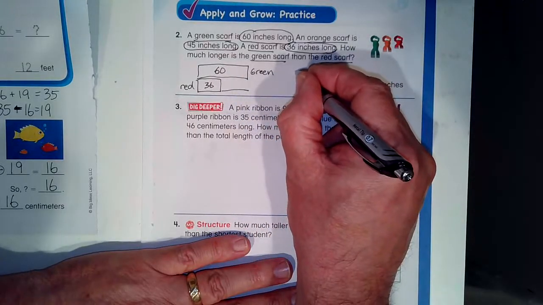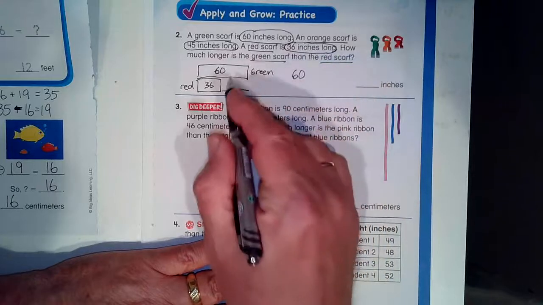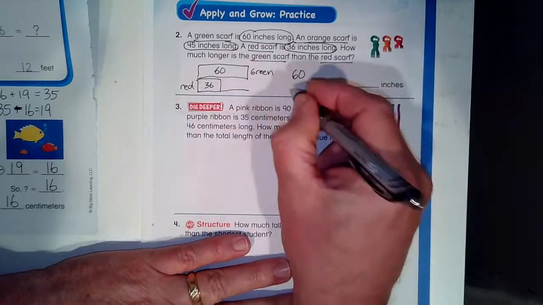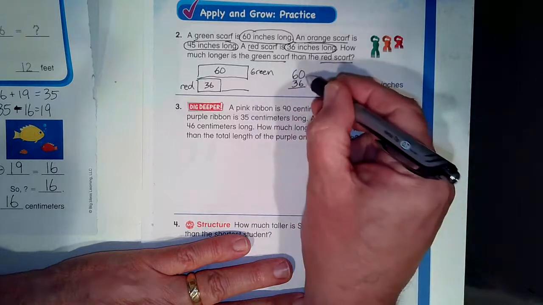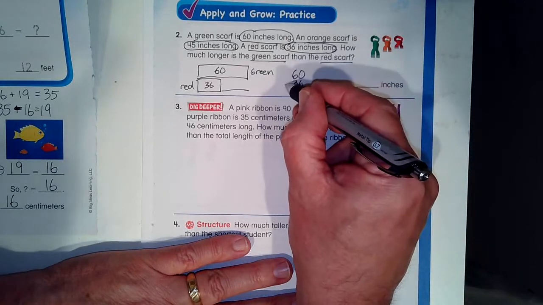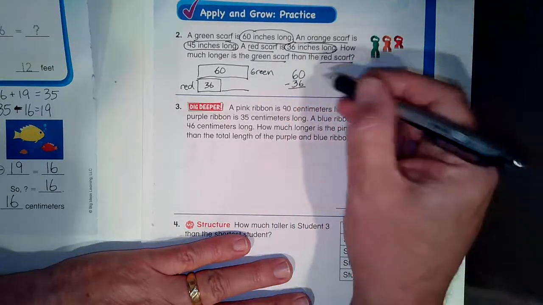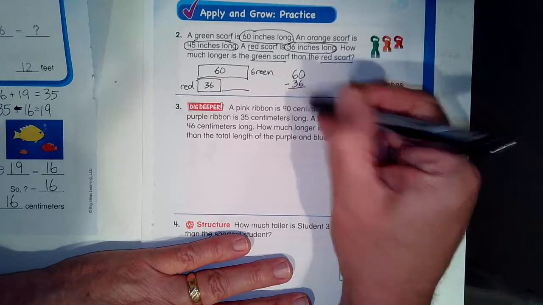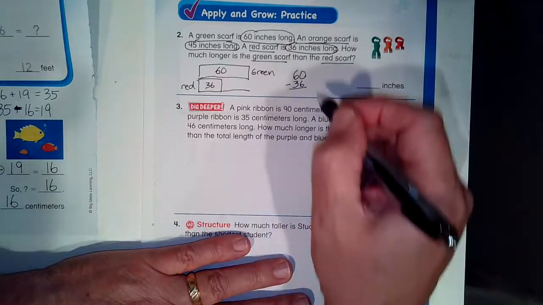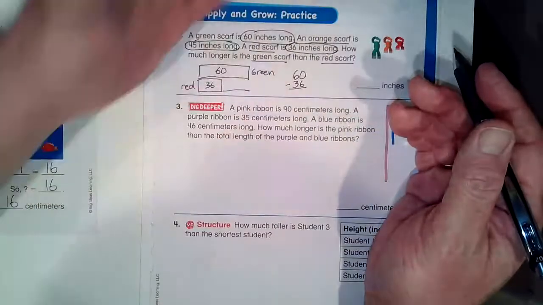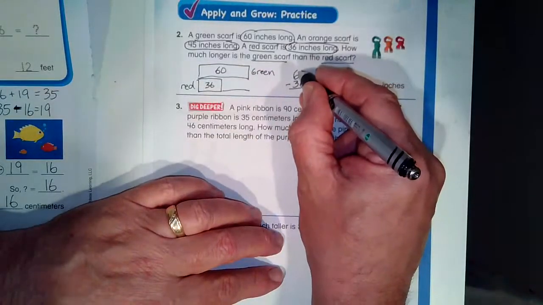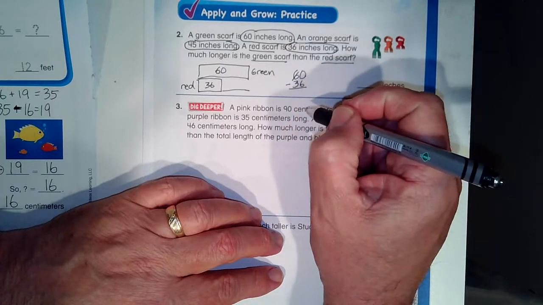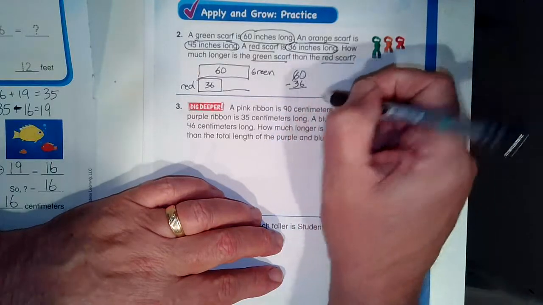So I have my larger number, 60, and I'm going to take away 36 of those inches. If I have 0, and we're taking away because we're making a difference, 0 minus 6. I have 0. I can't take any away. There's not any there. So I take one of these 10s and I add it to 0.